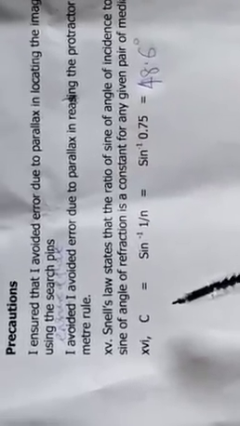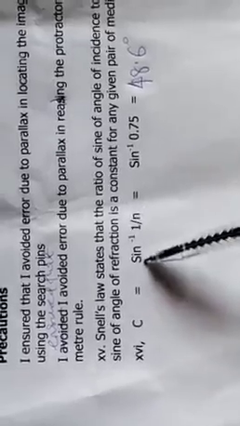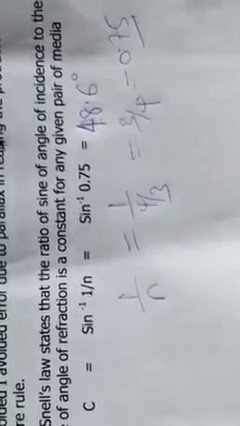The other question says that we should calculate the critical angle of water when we're given the refractive index as 4/3. So the critical angle is given by sine inverse of 1/n, where n is the refractive index. So we now have sine inverse of 1 over 4/3. You have 1/n, you now have 1 all over 4/3. If you invert, you're getting 3/4, which is nothing but 0.75. So that's how we got the 0.75 here. Sine inverse of 0.75 will give us 48.6 degrees as the critical angle.